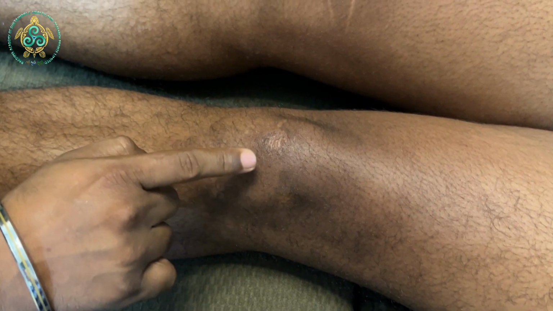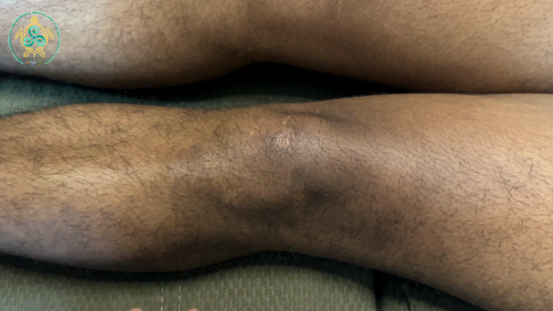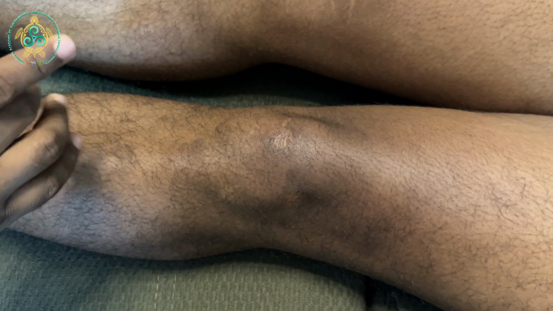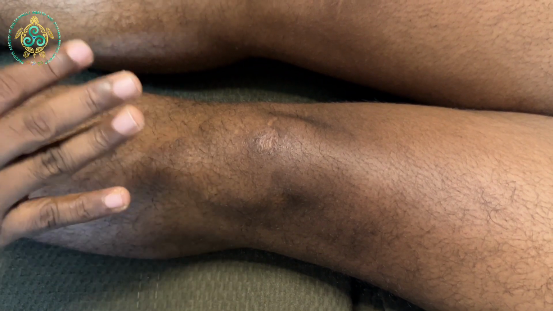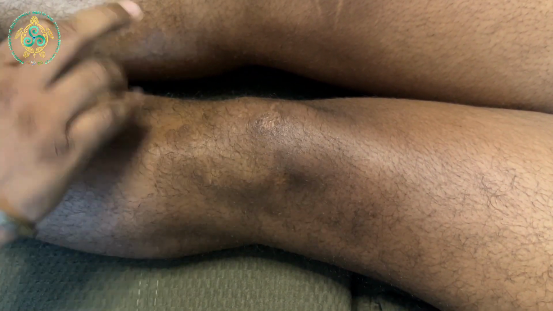Not like other areas of the body where scars easily vanish after a few years, these ones will remain. And this is one of the best clues whether the knee has undergone trauma or not. These are all serious injuries. You can clearly see them visually.